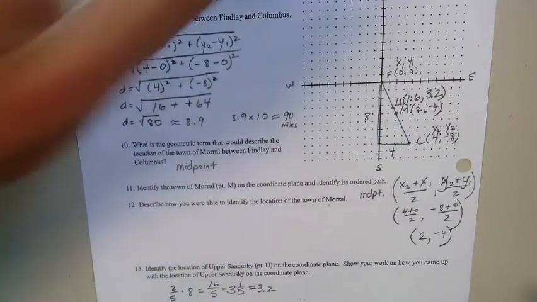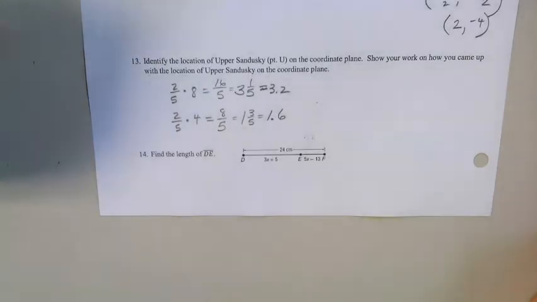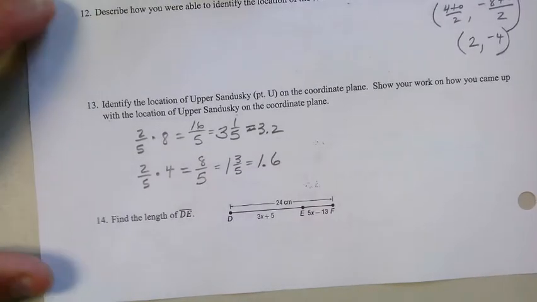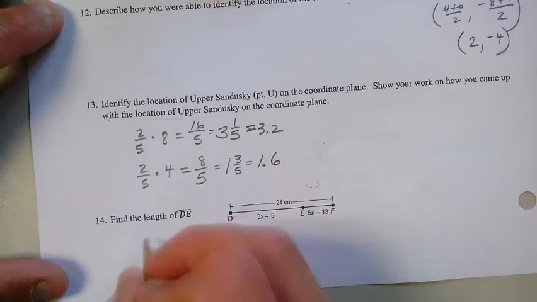All right. To finish this off, down here we have, zoom in a bit. Okay. Find the length of DE. Well, in order to find DE, we know that DE plus EF equals DF.